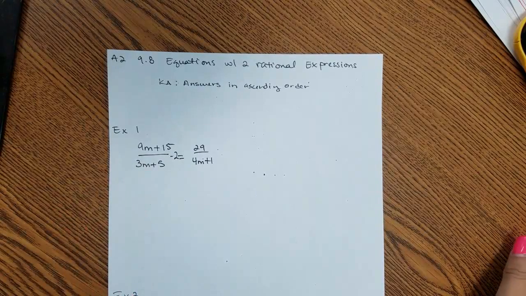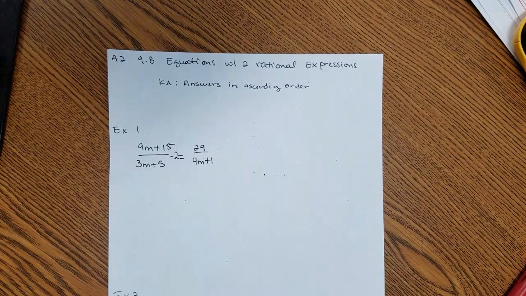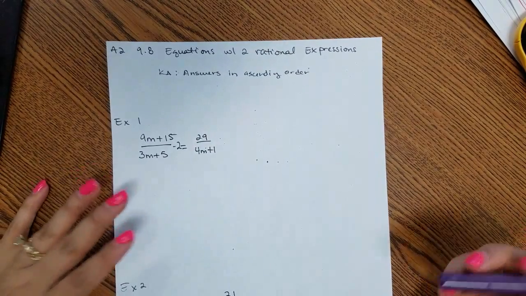Alright guys, this is 9.8, equations with two rational expressions. The examples that I'm going to go over today are going to be easier than what we do in class. What I'm going to go over right now is kind of what the Khan Academy wants from you, and I'll go over the more difficult ones in class when I see you.